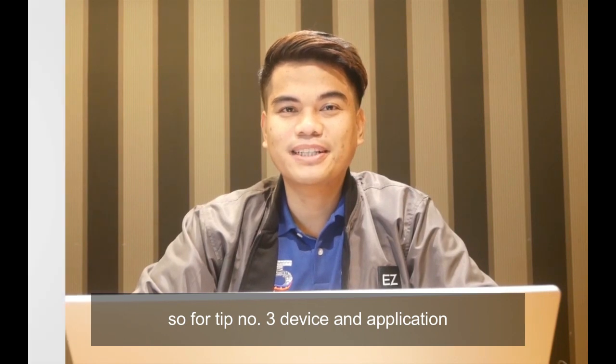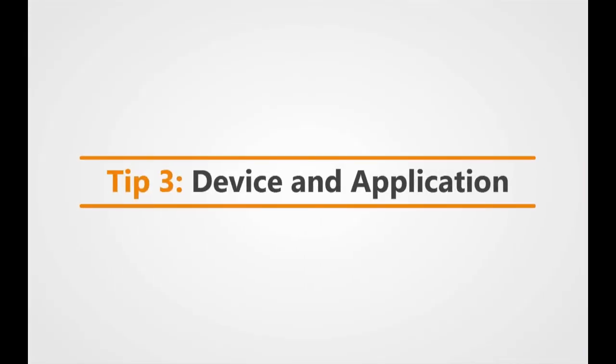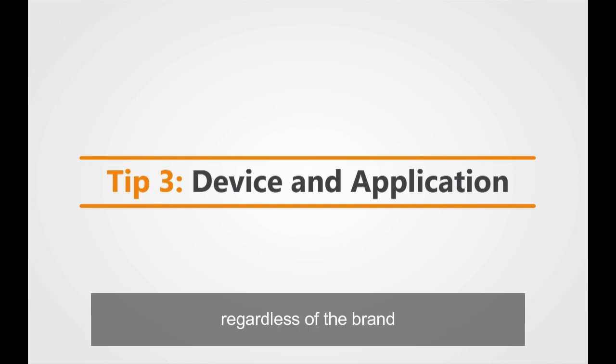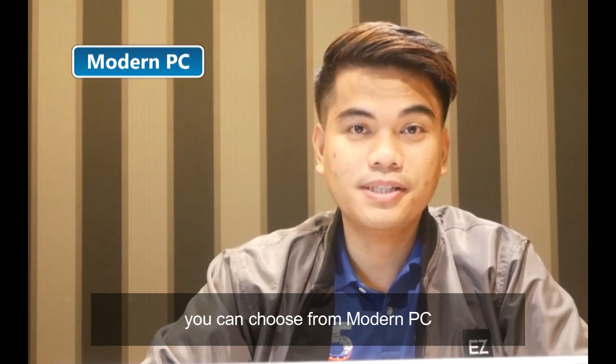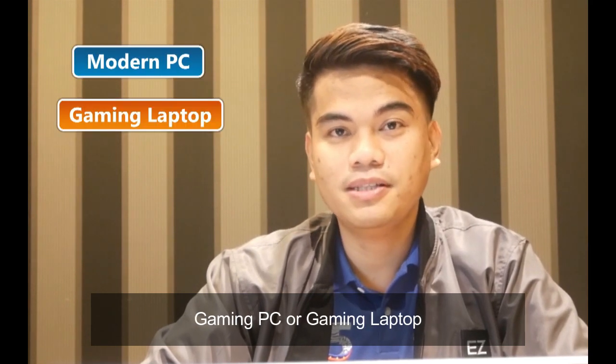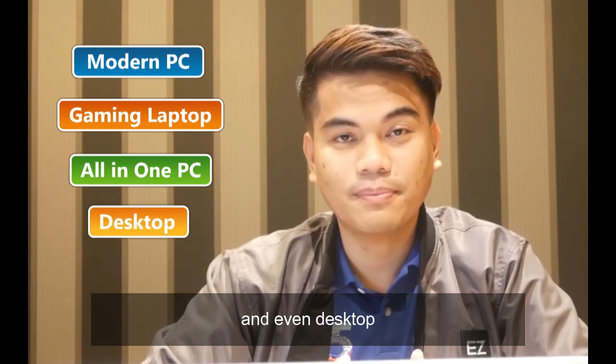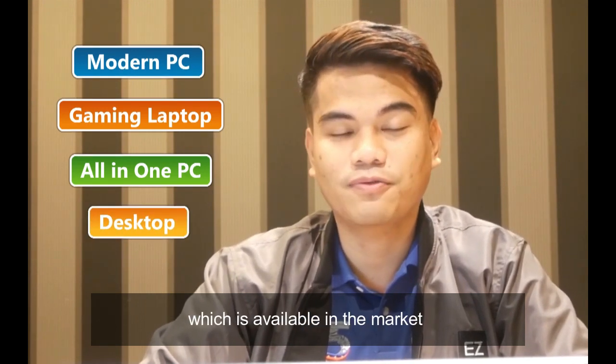So for tip number 3, device and application. Ang daming choices na pwedeng pagpilian na available sa market ngayon. Regardless of the brand, may mga modern PCs tayo, may mga gaming PC or gaming laptop, may mga all-in-ones na rin tayo, and even desktop, which is available sa market natin as of today.